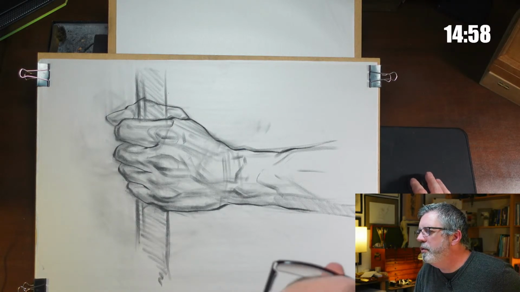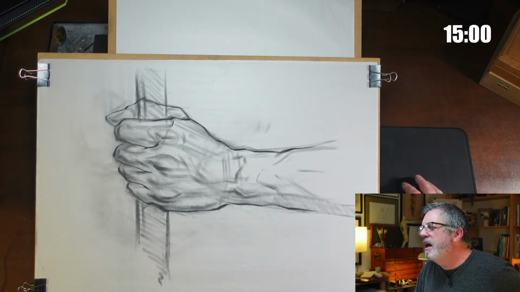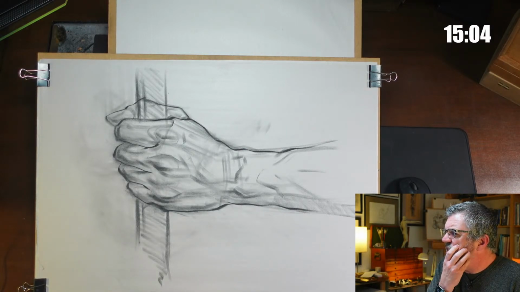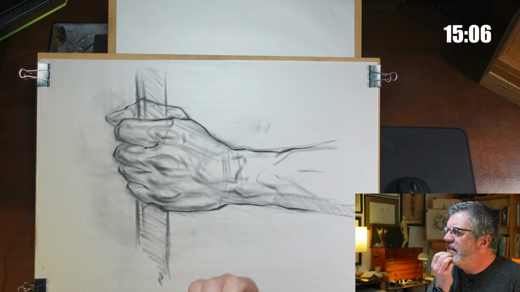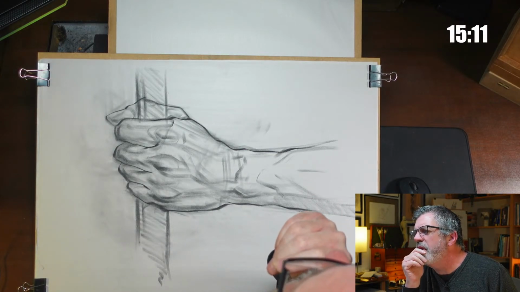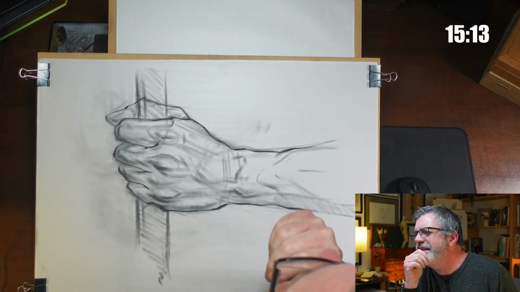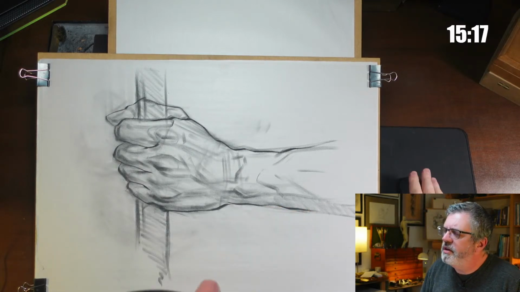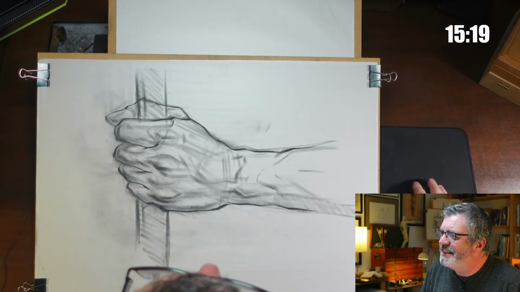This is two hands in this shot. I was initially thinking you could draw either, right? They're pretty much a mirror of each other. I'm just going to draw the one that's slightly better lit.